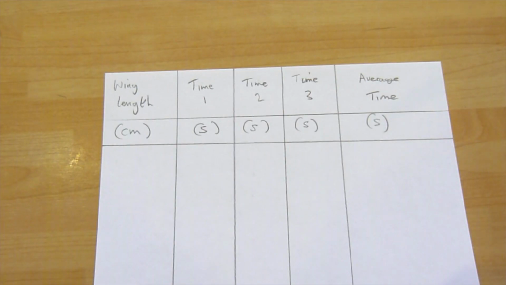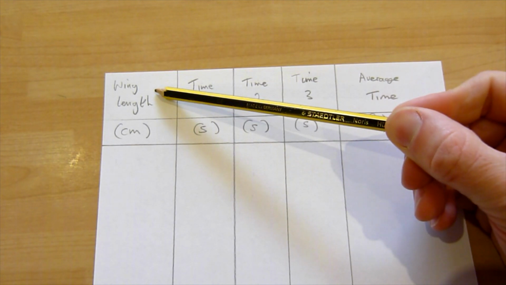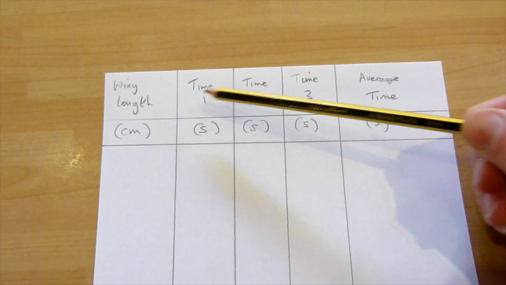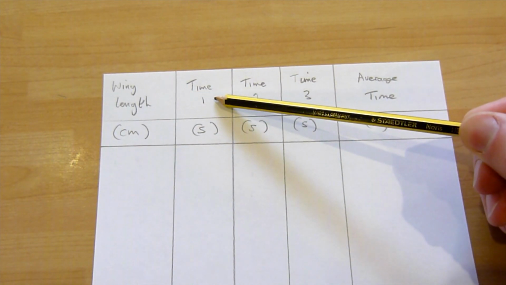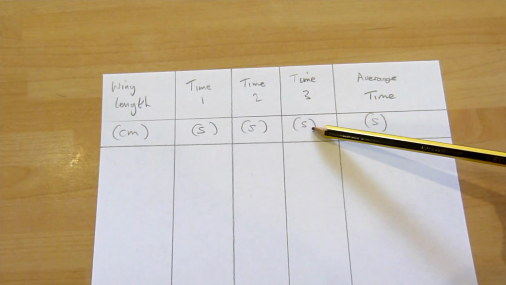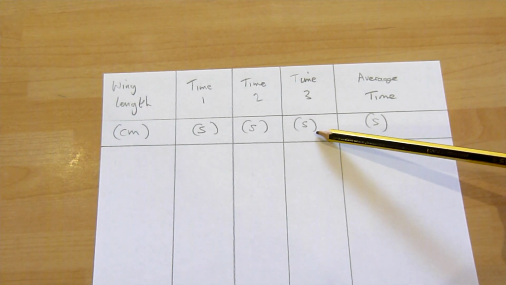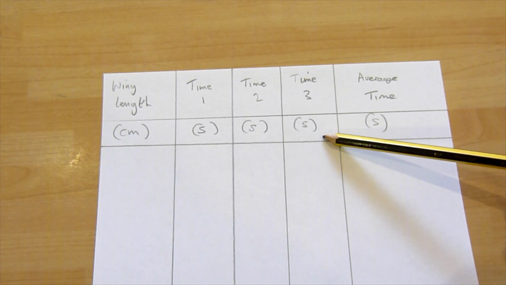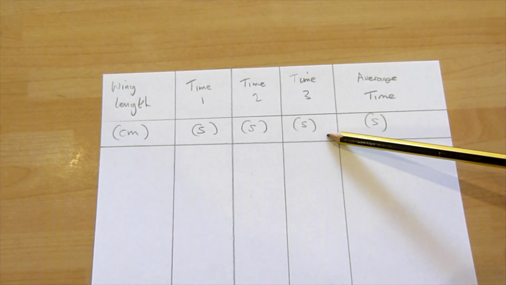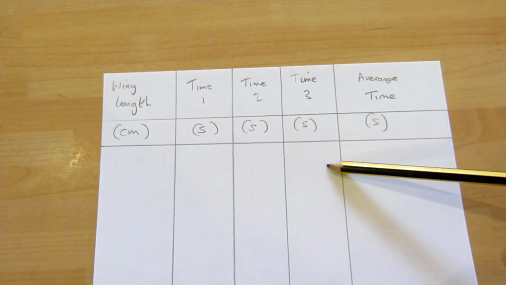So this is what your table is going to look like. You're going to have your independent variable here, which is the wing length measured in centimetres. You're going to take your time 3 times. So time 1, time 2 and time 3, all in seconds. Now your stopwatch may measure to 1/100 of a second, but you're probably not going to have reactions good enough to record to 100th of a second. And so just take to 1/10 of a second on your stopwatch.